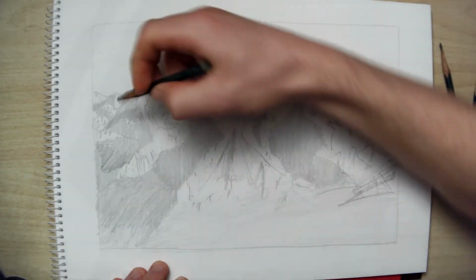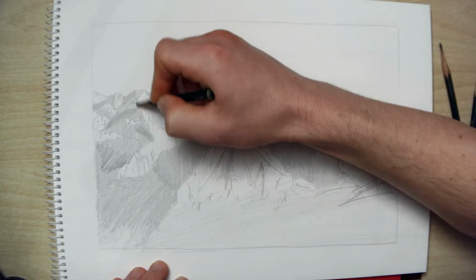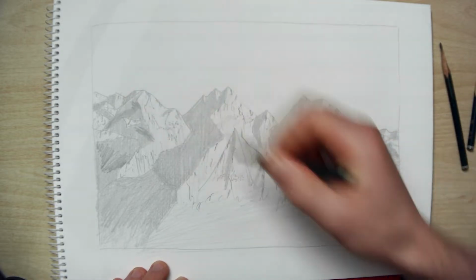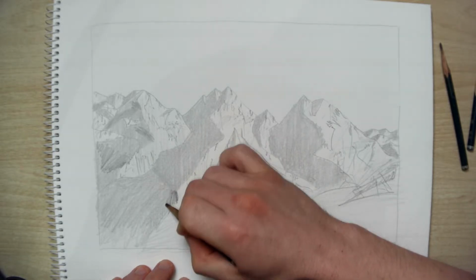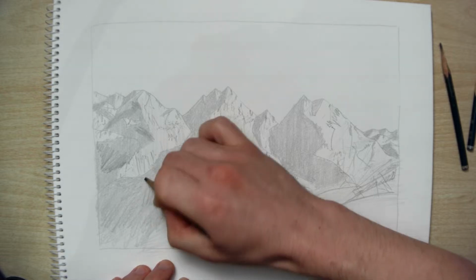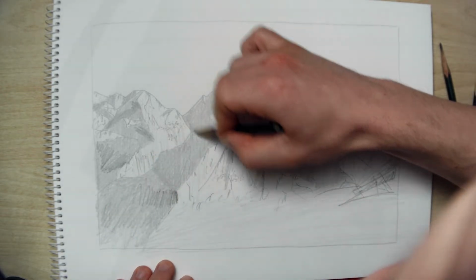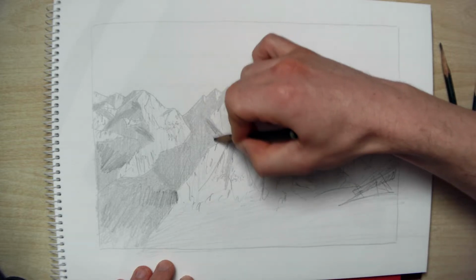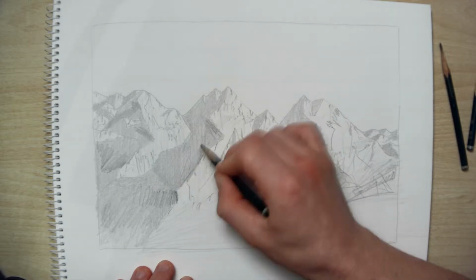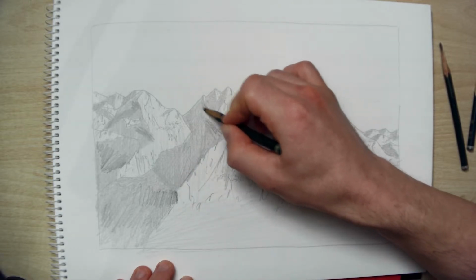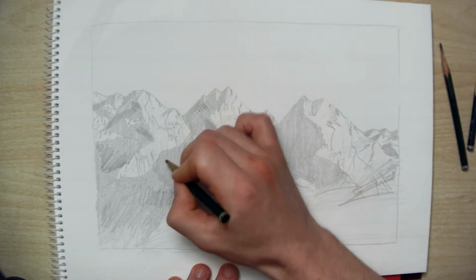So let's just crosshatch a couple more areas. Maybe like that. Okay.